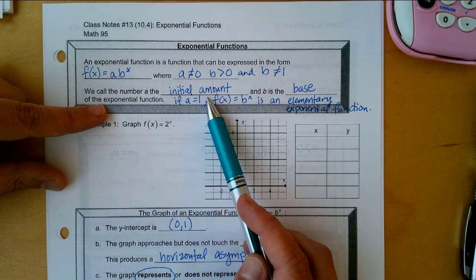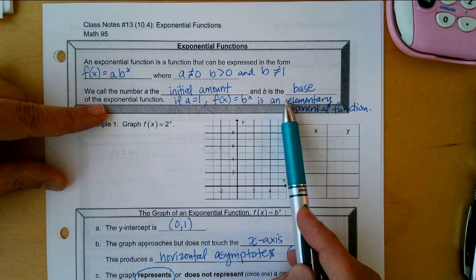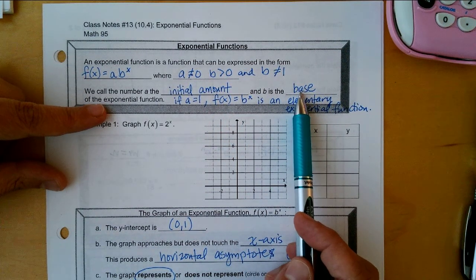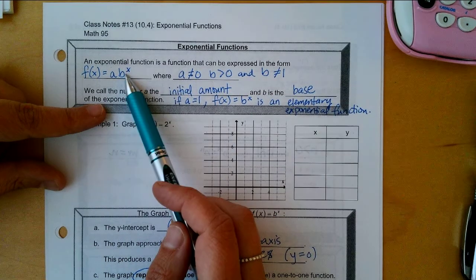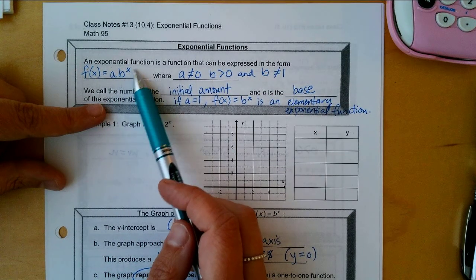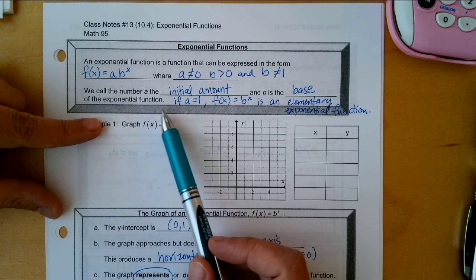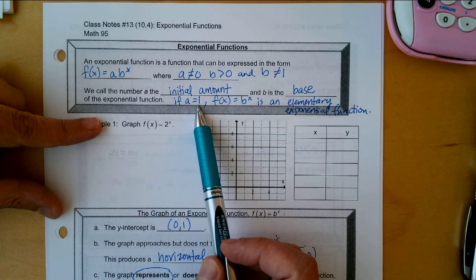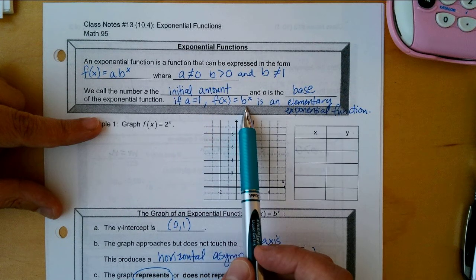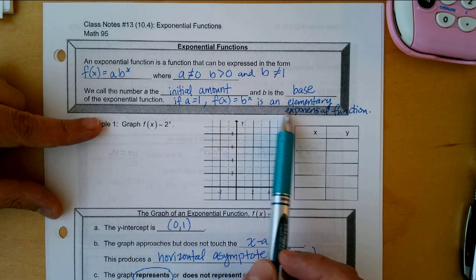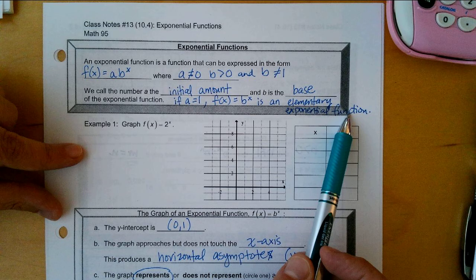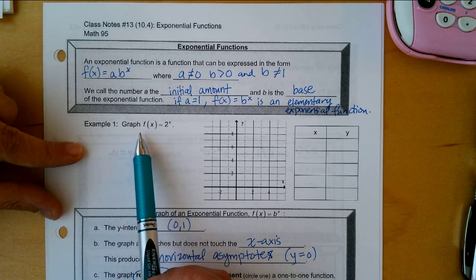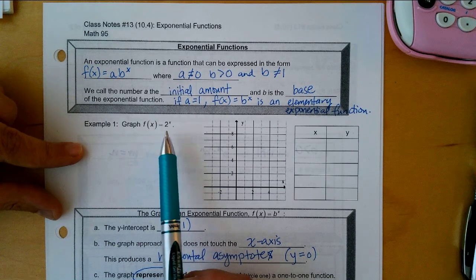We call a the initial amount and b is the base. Why do we call b the base, do you think? Well, the base is always the number being taken to a power. Okay, for an exponential function, if a is equal to 1, f of x equals b to the x is what we call the elementary exponential function. So we have an example of that, f of x equals 2 to the x.